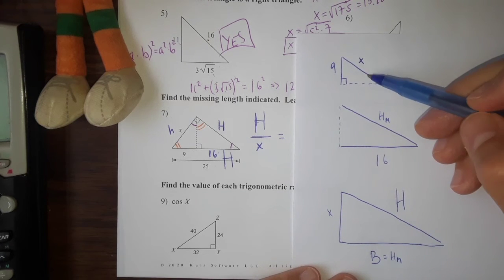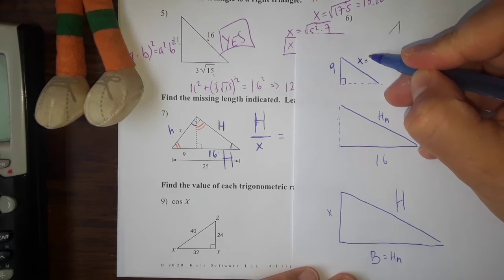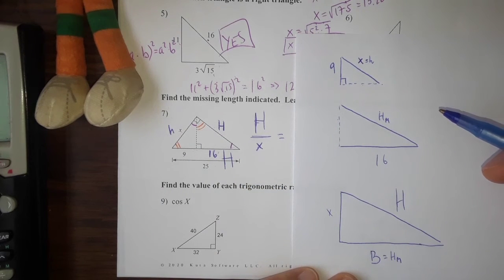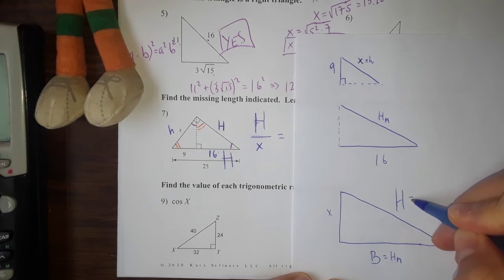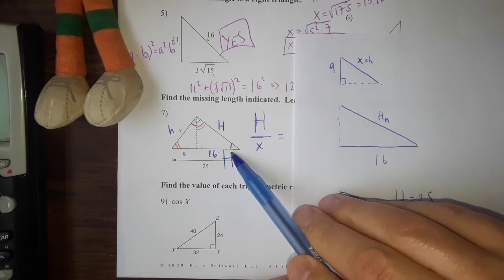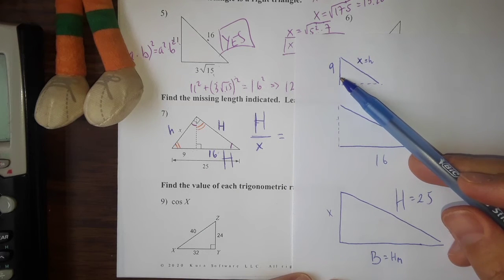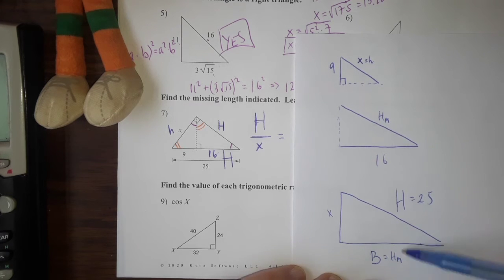And then this is this, and then this is also the small h, the small hypotenuse in here. Now this hypotenuse is actually 25, as we see in here. The big hypotenuse is 25, this is 16, and then this is 9. But also, this is x. Okay, so here we go. Now we are trying to find, this is this. Now let me think a little bit more.